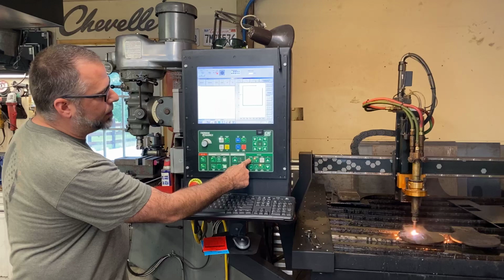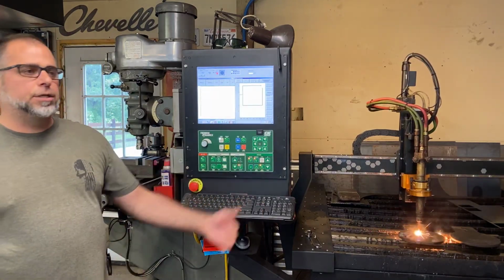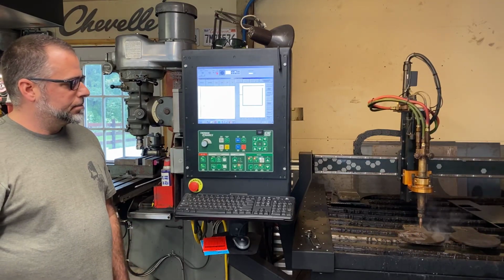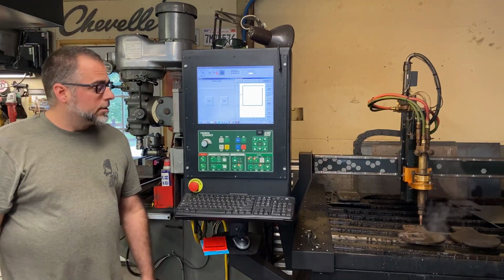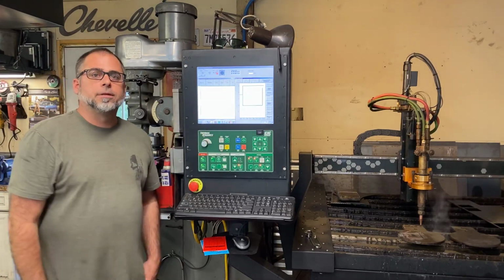While we're cutting, we can put our preheat in auto. This way, once it finishes the cut, it'll automatically take the torch off. And that's cutting with the oxy-fuel torch 101. I hope you enjoyed this video. Thank you very much.